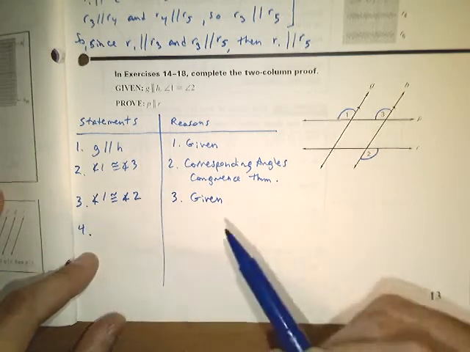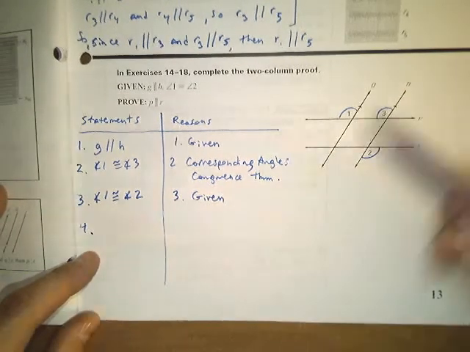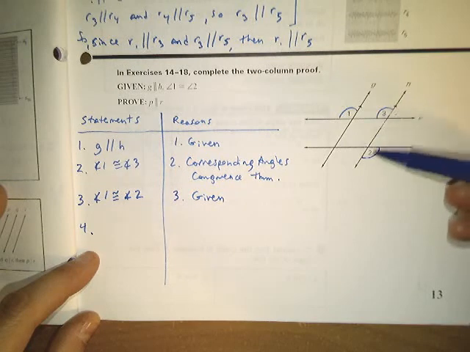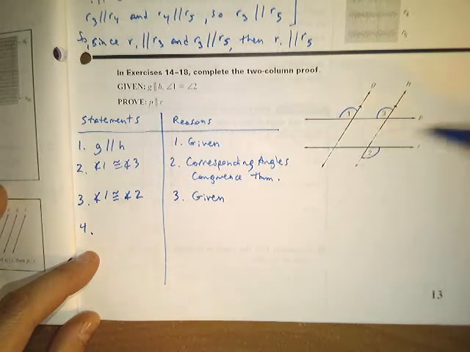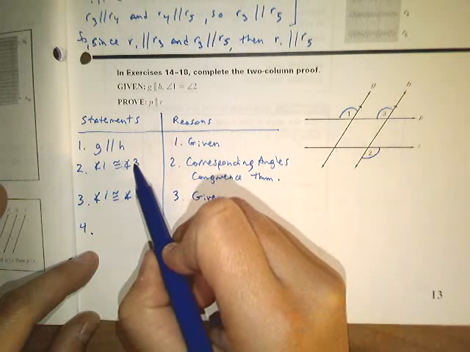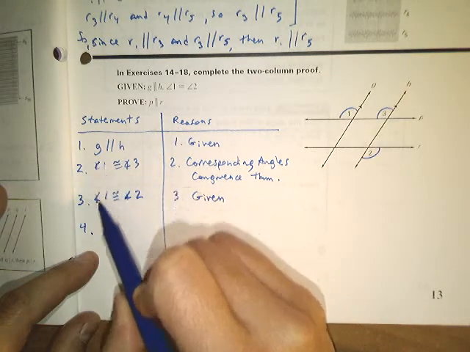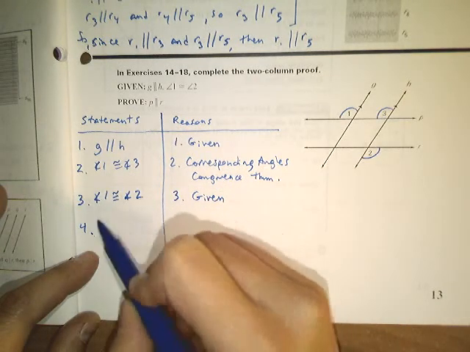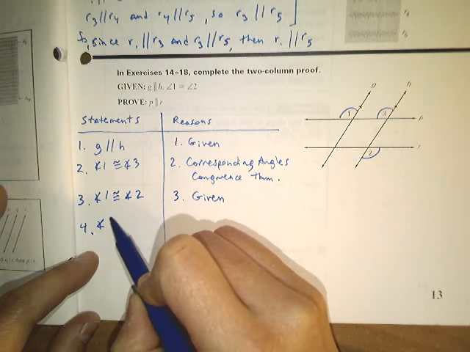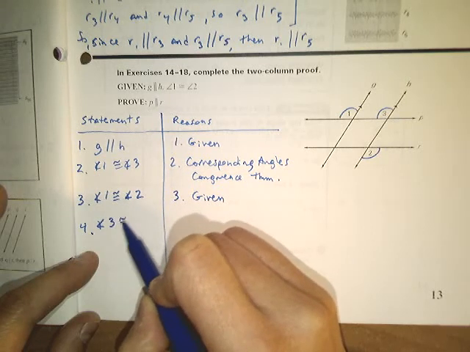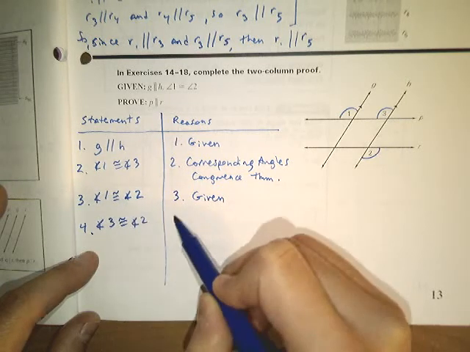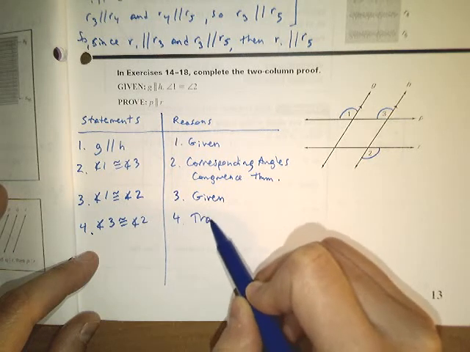And then I talked about the transitive property. I want to somehow link angles 3 and 2 as being congruent because they're alternate exterior angles. And then I'd be able to jump ahead and say, hey, P and R are parallel lines. So if angle 3 is congruent to angle 1, and angle 1 is congruent to angle 2, then by the transitive property of angles, angle 3 would have to be congruent to angle 2, wouldn't it? So the transitive property.